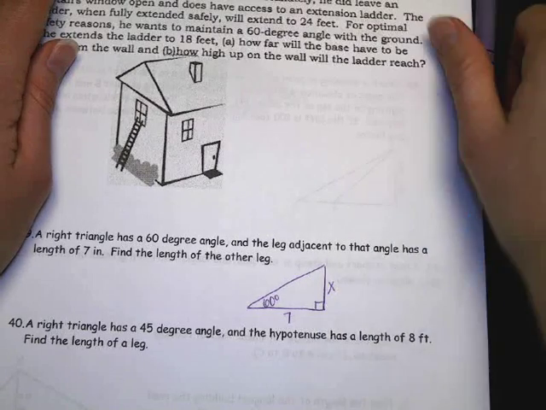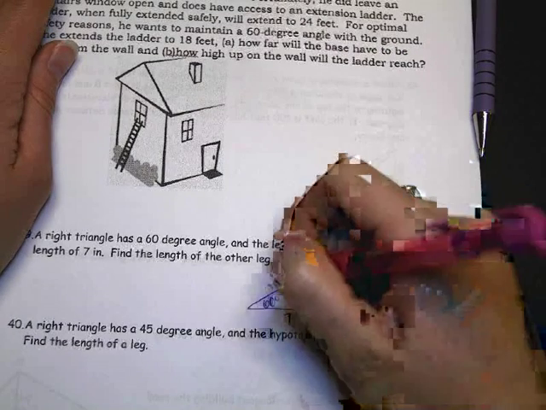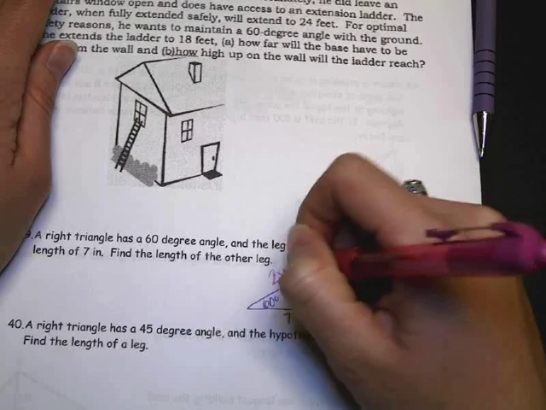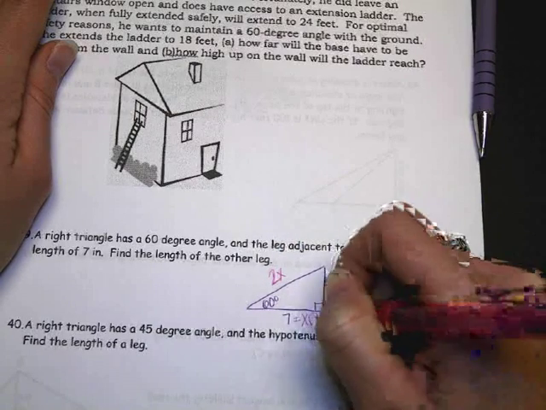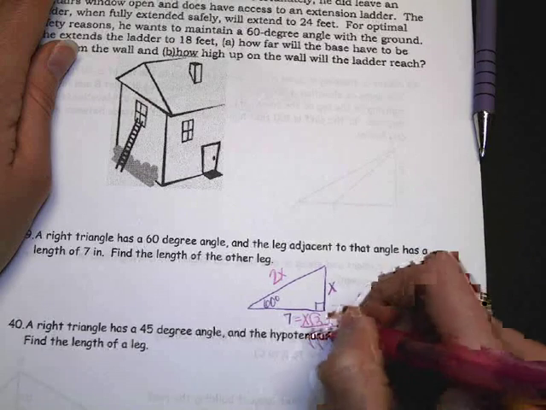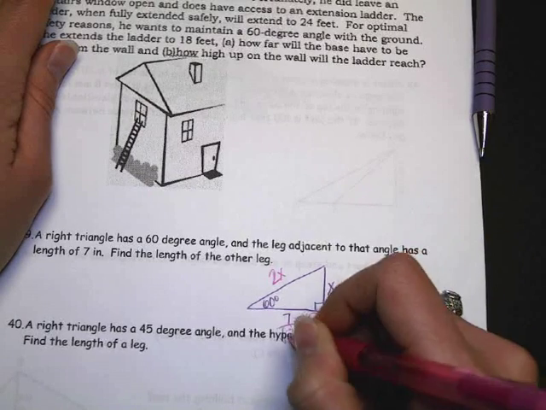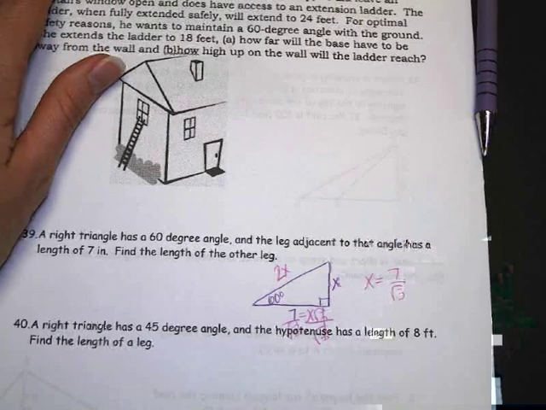The first thing I'm going to do is label my pattern. I know that in a 30, 60, 90, this side is 2x, this side is the x side, and this one is x radical 3. And what we do is we set it equal to our pattern, and then we get the x by himself. So we divide by radical 3, and you get x equals 7 over radical 3.